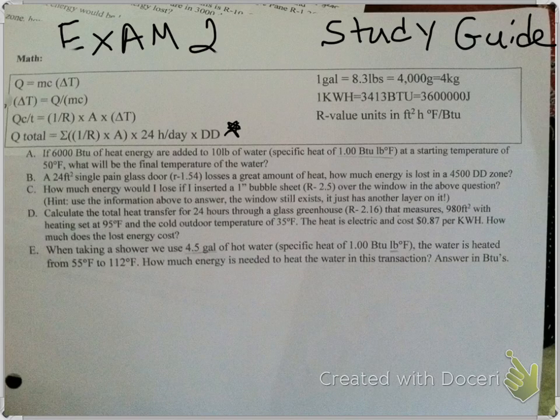All right, taking a look at D. Calculate the total heat transfer for 24 hours through a glass greenhouse with an R value of 2.16 that measures 980 square feet, with the heating set at 50 degrees Fahrenheit and the cold outdoor temperature of 35 degrees Fahrenheit. The heat is electric and costs 87 cents per kilowatt hour. How much does the loss of energy cost?